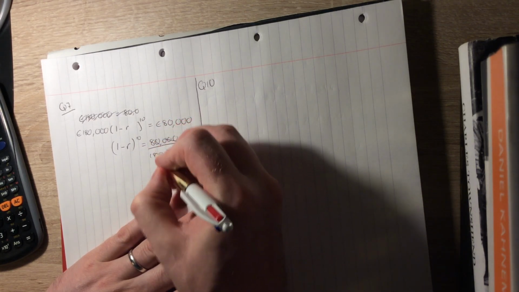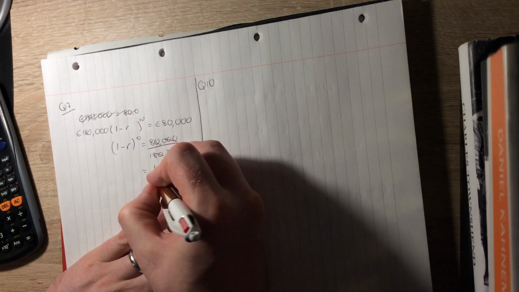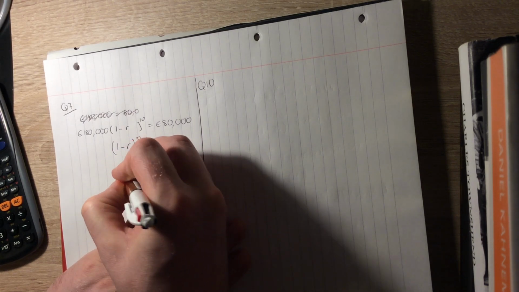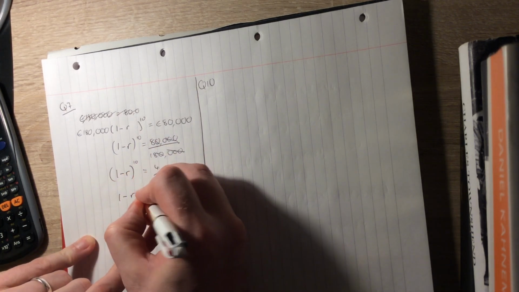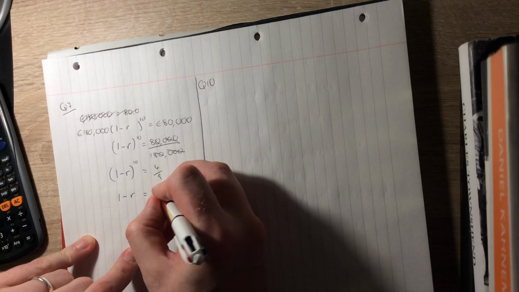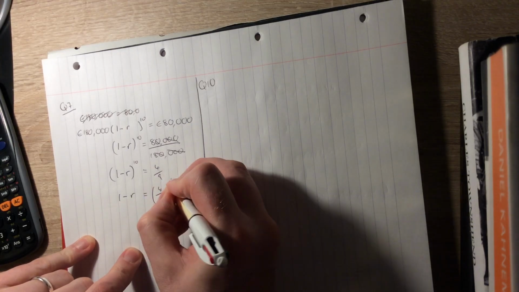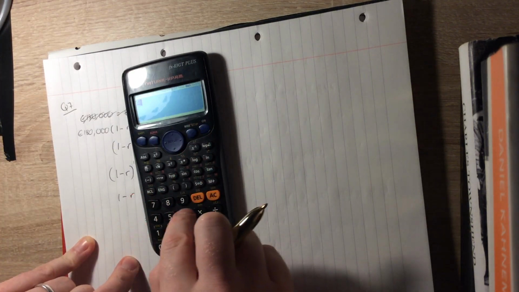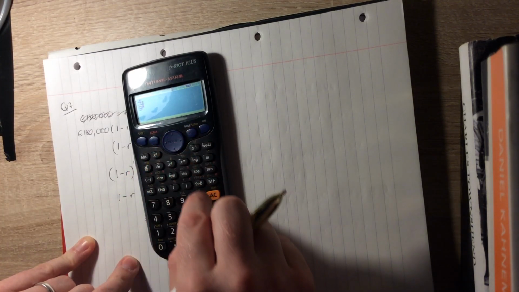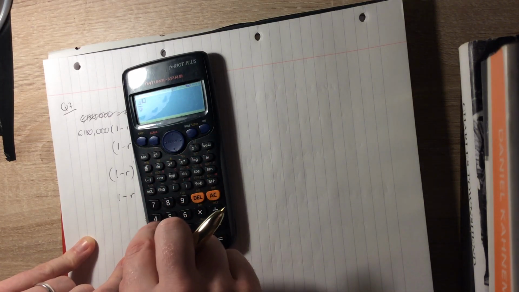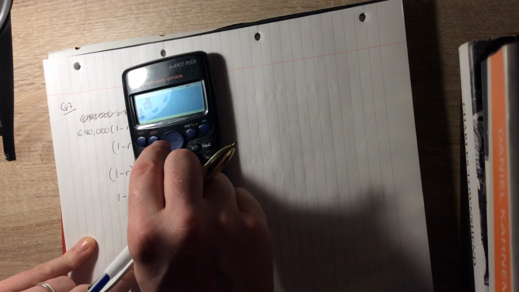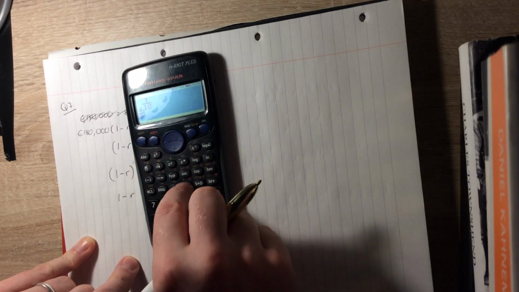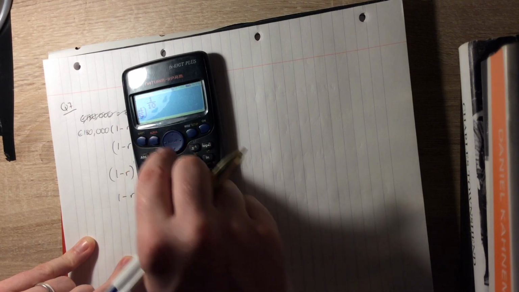So they cancel. 8 over 18 is 4 over 9. Or you can work with a decimal, whichever you prefer. But if it's to the power of 10 on the left, that's going to be the 10th root on the right. Okay, so that's going to be 4 over 9 to the power of 1 over 10. Now, let me just make sure that that is taking that whole fraction into account there.